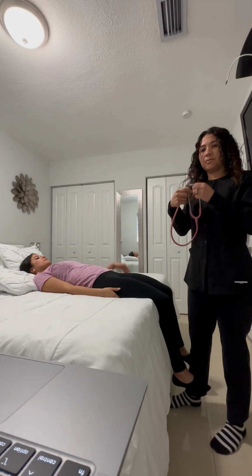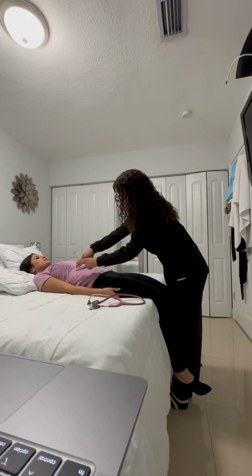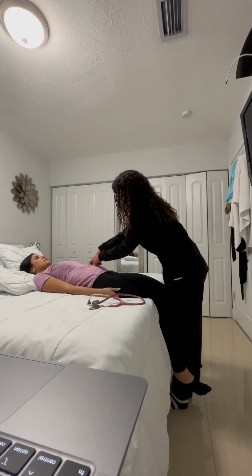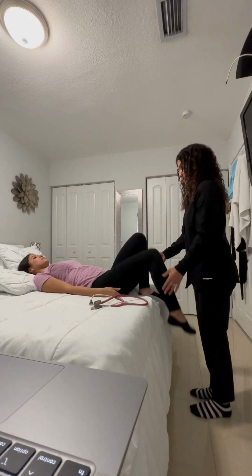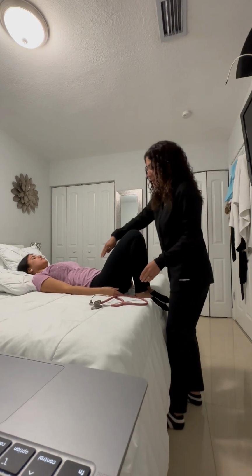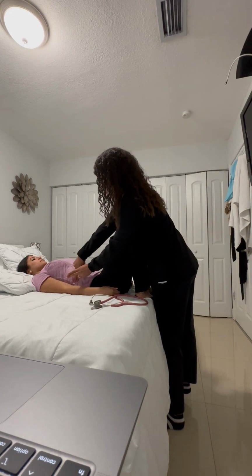Next, we move on to percussion. So we're going to go ahead and percuss all four quadrants. We're also going to percuss the border of the liver and the spleen. For this percussion, we make sure that we ask the patient to lift up their legs so that we're able to percuss properly, and also ask the patient to breathe in deeply so that we could go ahead and percuss the liver and the spleen.